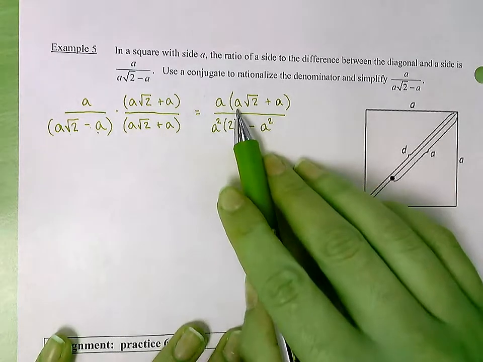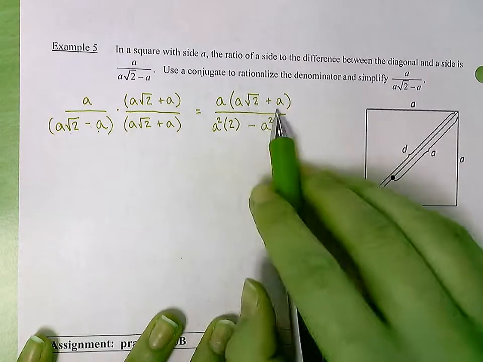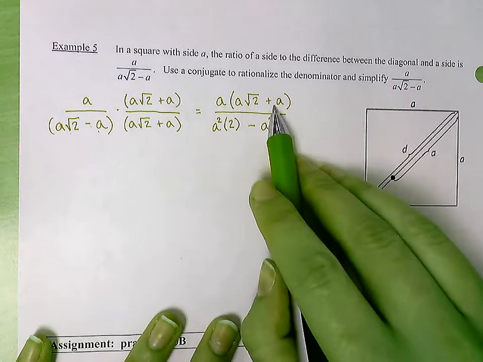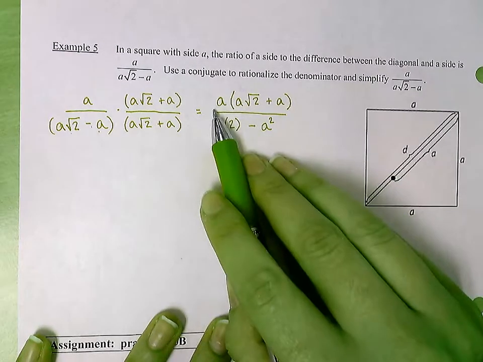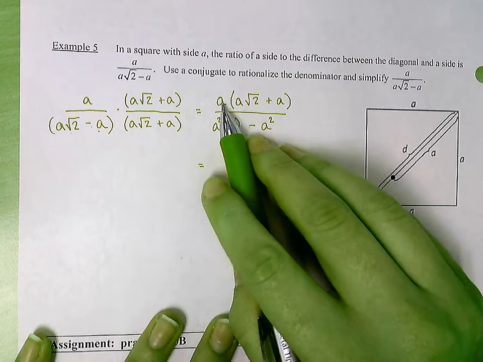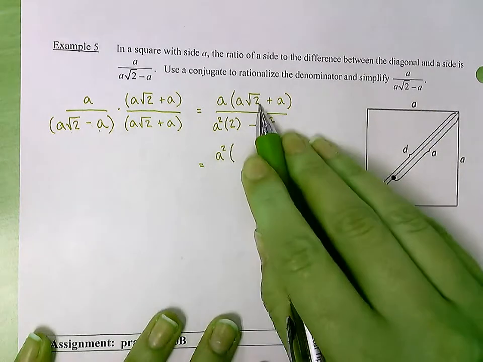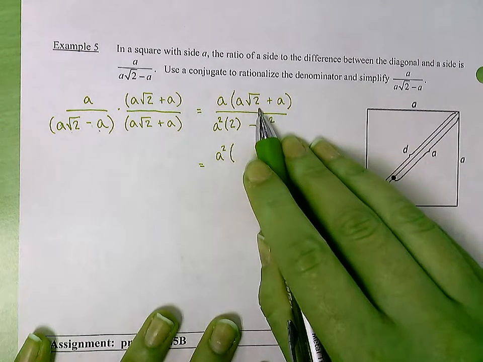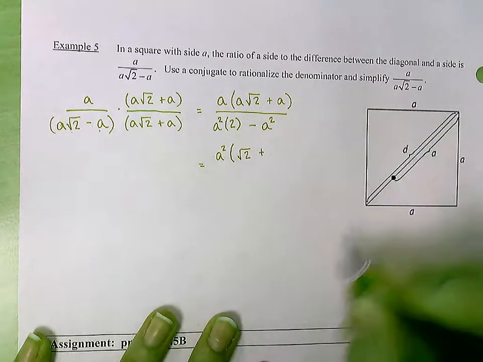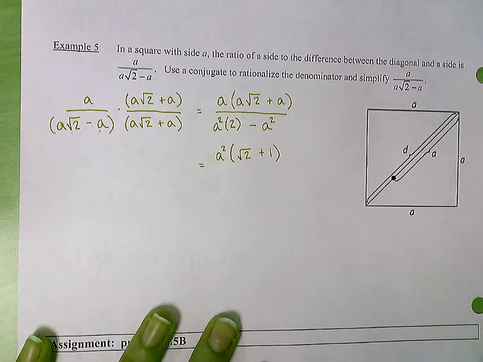All right, so from here, just to simplify it a little bit more, what do these two terms in the numerator have in common in those parentheses? A, right? So can I take out an A? So if I take out 1 A and I have A times A on the outside, then what is that? A squared. What would be inside those parentheses then if I took out an A? You can just do that from the beginning, right?